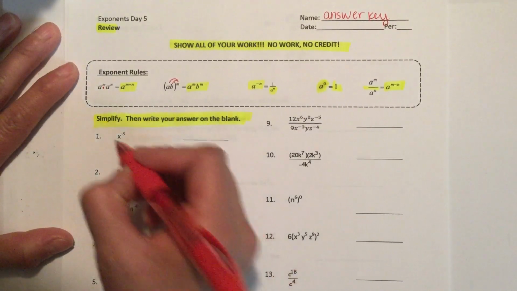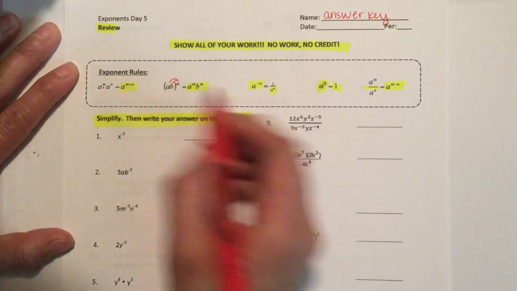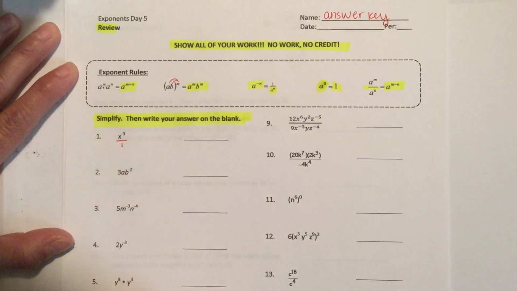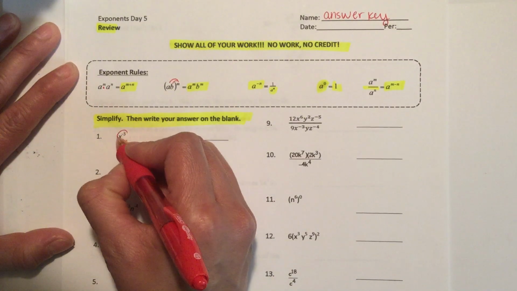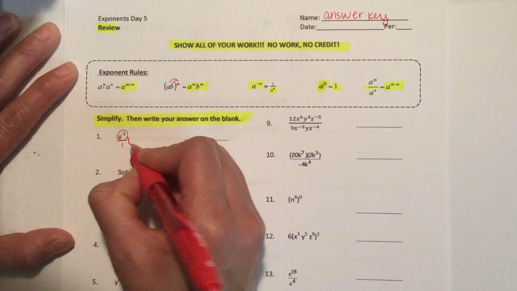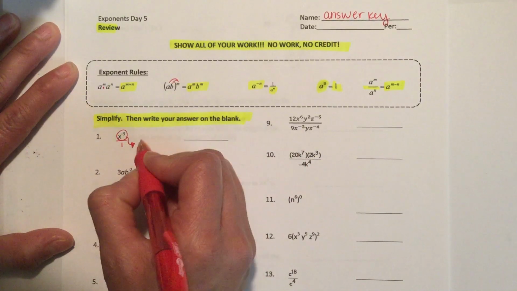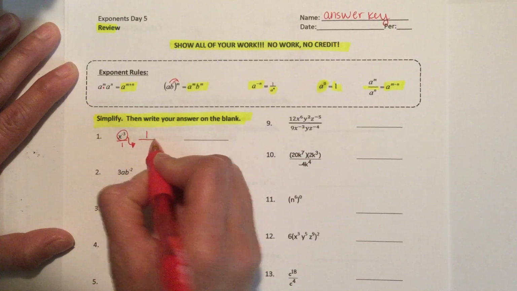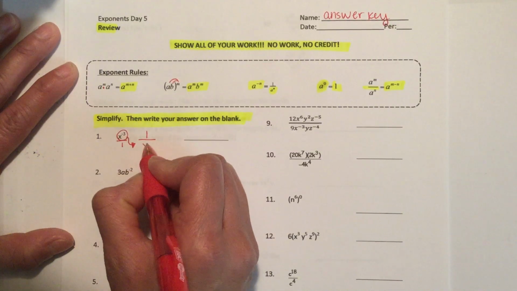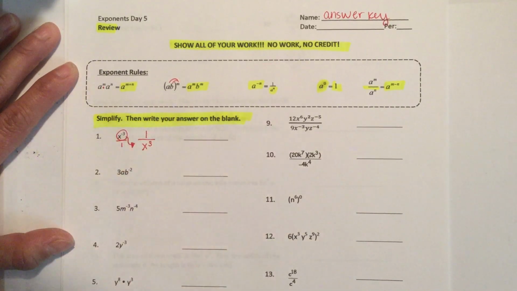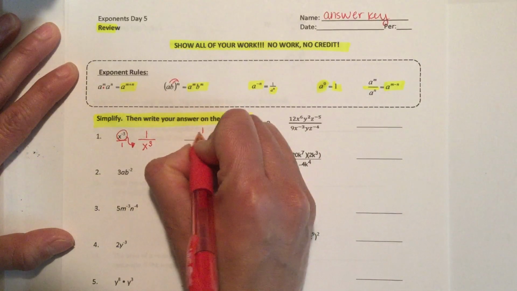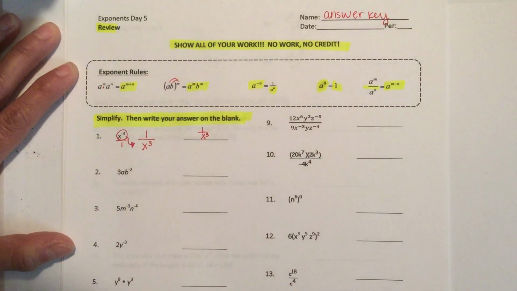X to the negative 3. If you have a negative exponent and it's in the top, this whole thing is over 1. You're not going to flip it. You're just going to move this to the bottom. So the only thing left in the numerator is 1 over. When you move the variable, the exponent becomes positive. So 1 over x to the positive 3.